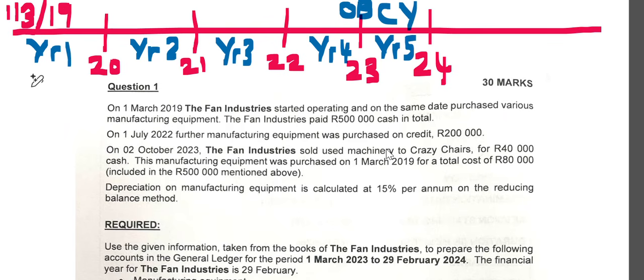Hello, ladies and gentlemen. A few students have asked me to do the 2024 question paper. So what I'm going to do is walk through this question paper with you. In this video, I'm going to do questions 1 and 2: asset disposal, adjustments, and financial statements. So let's have a look at question 1.